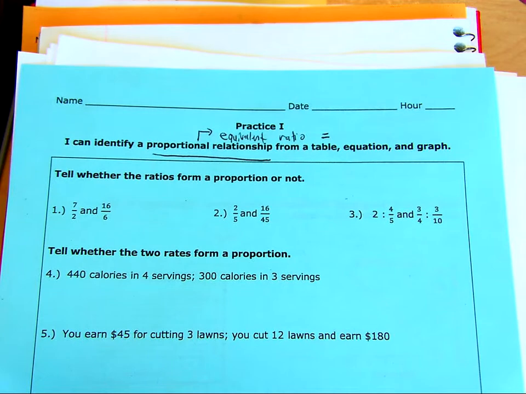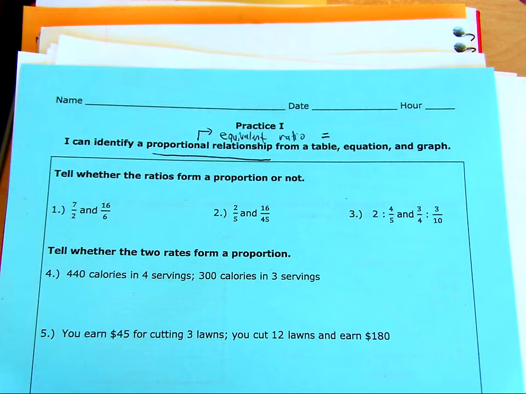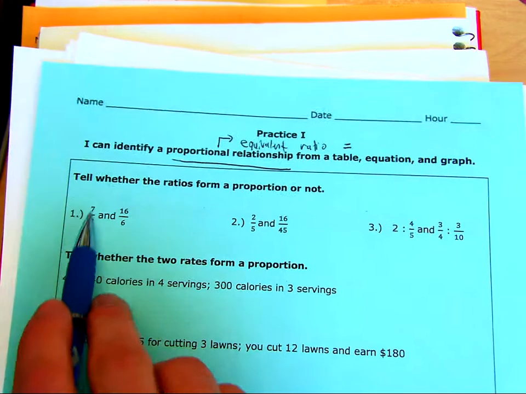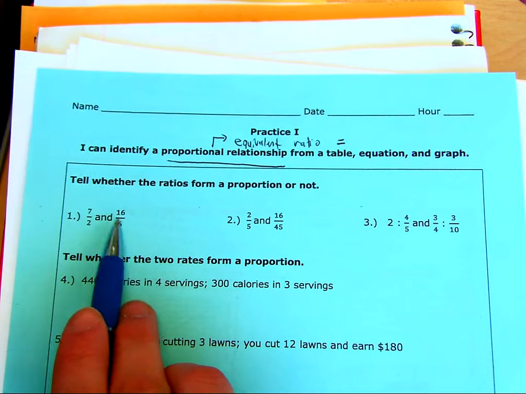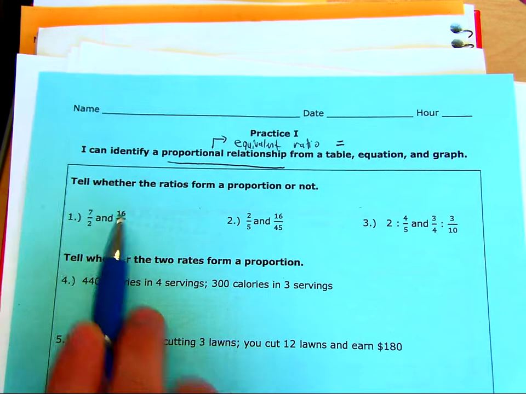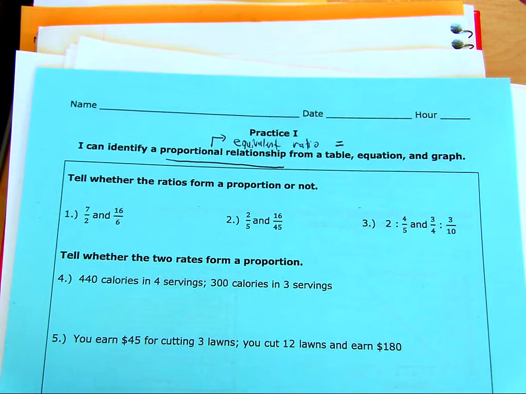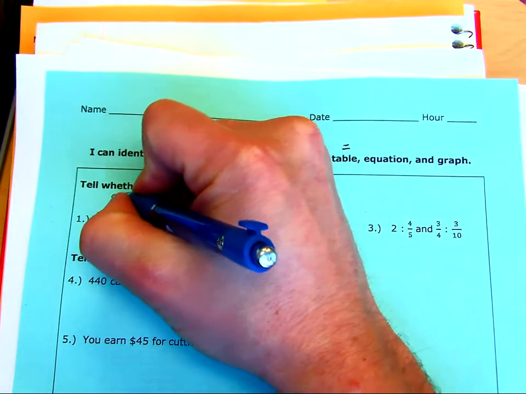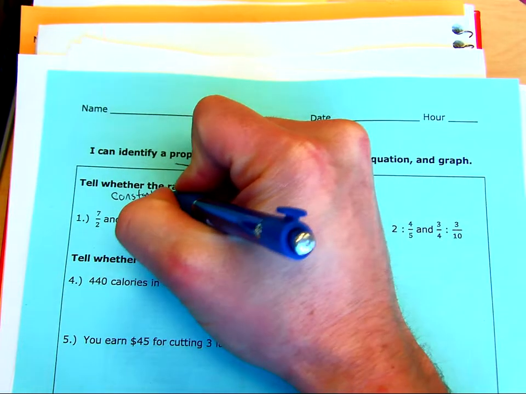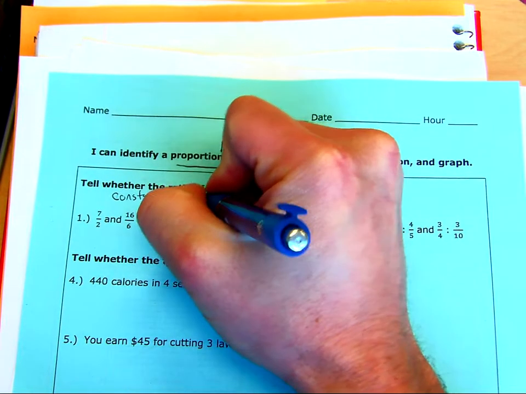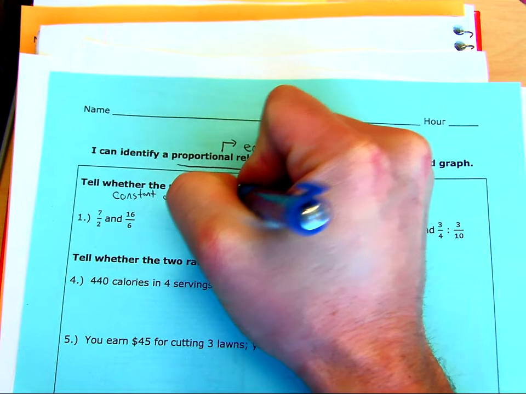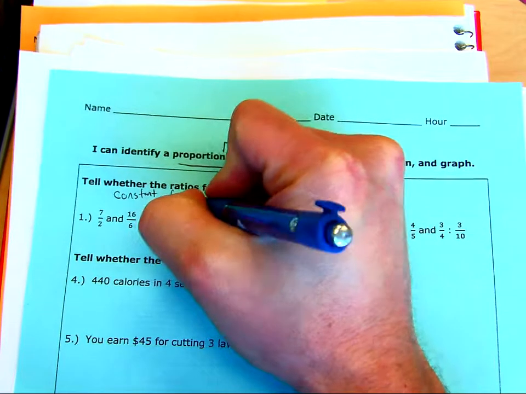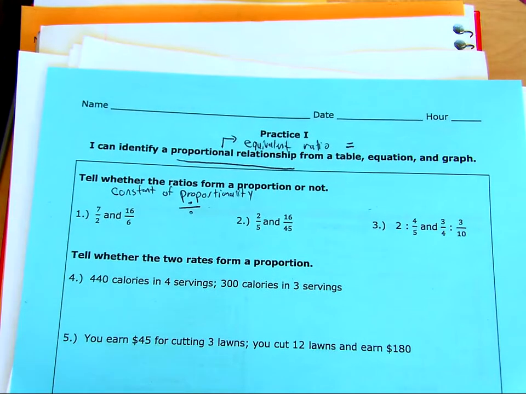First kinds of questions you're going to come across are going to tell whether ratios form a proportion or not. We talked about a proportion. That's saying that this is equal to this. Okay? There's a couple different ways you can go about it to figure it out. I'm going to show you one right now, and that would be by finding what's called the constant of proportionality, and essentially that's just telling me to divide.